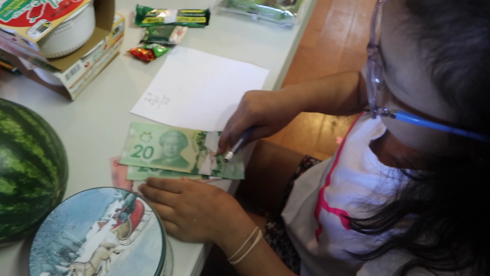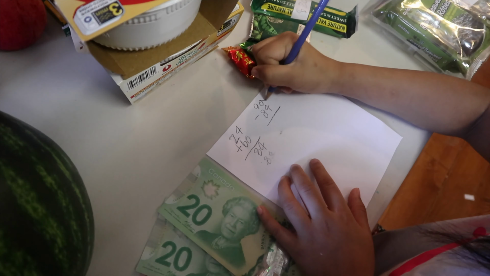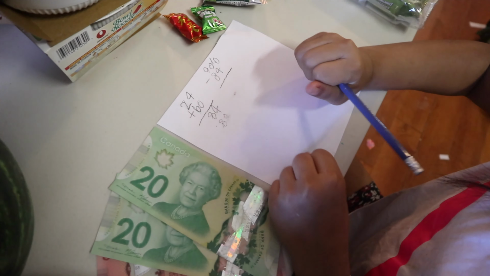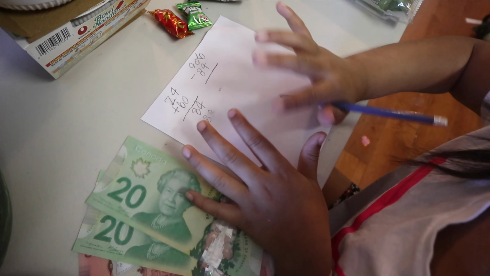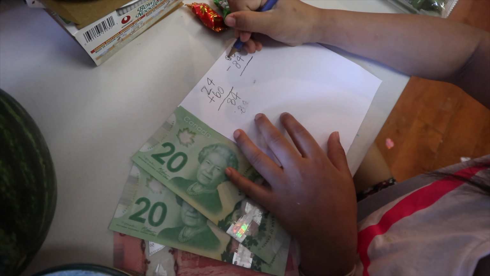So 90 and 84 minus this one. It's 10. 10 plus 0 equals 10. It means this one has to be 8.